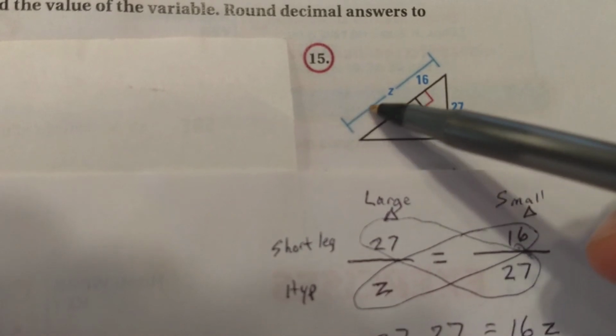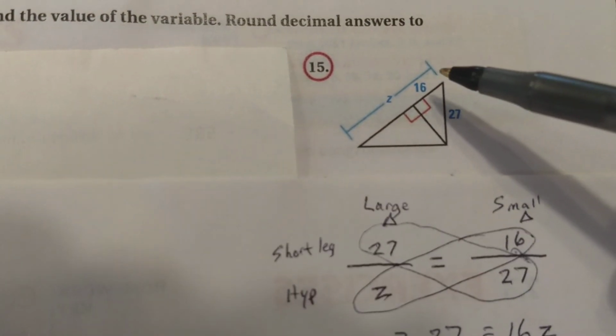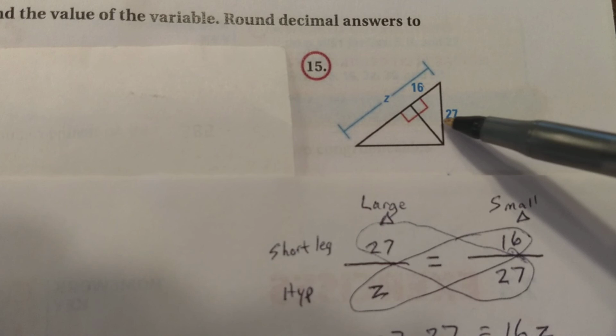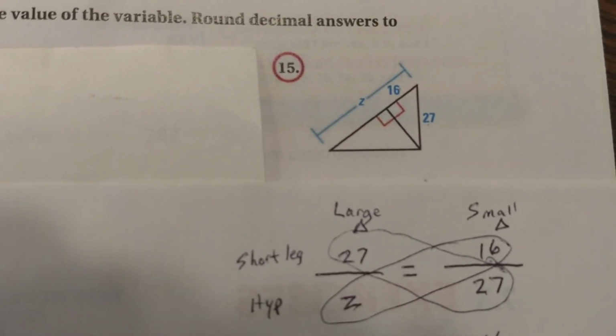And I want to double check that by going back up here. Does it make sense that entire side length would be 45.6 with these other values of 16 and 27? And that seems to be a reasonable estimate.